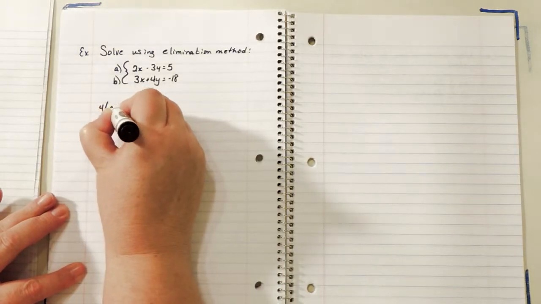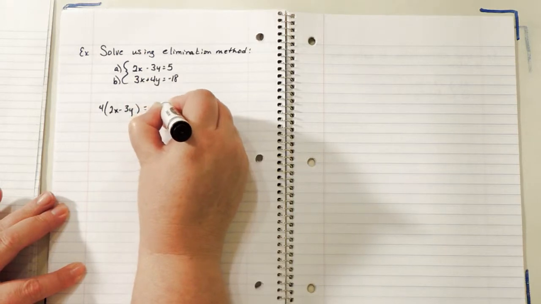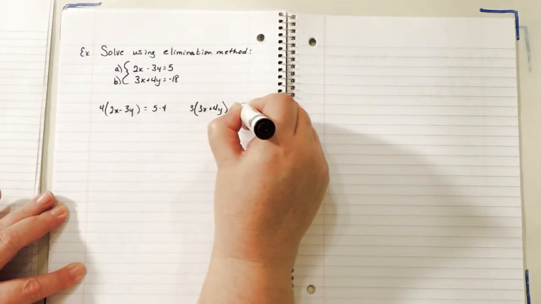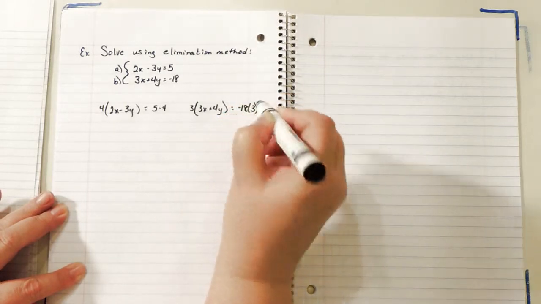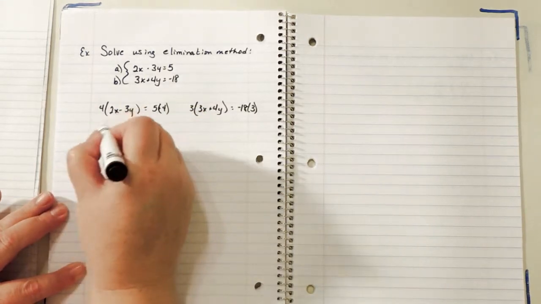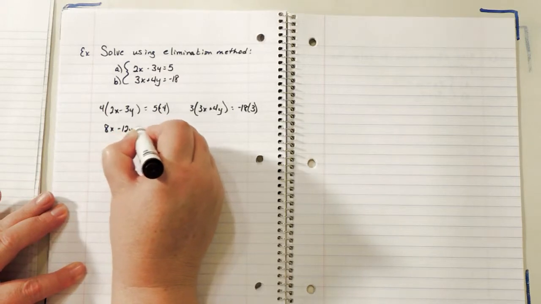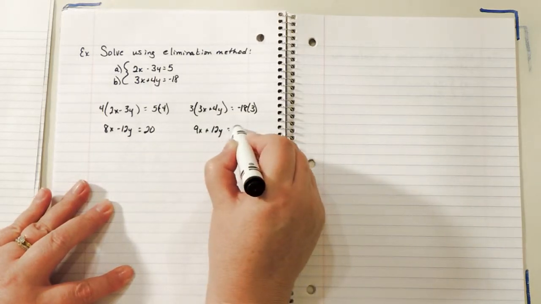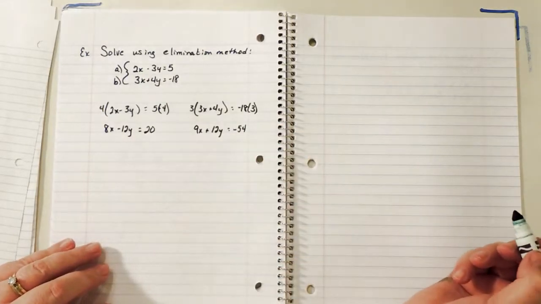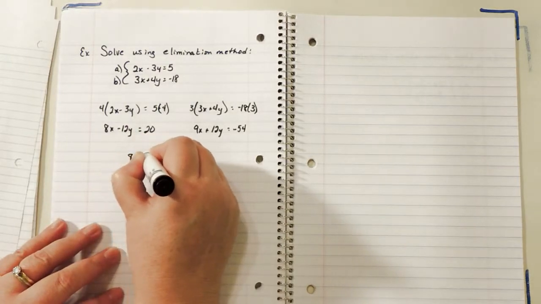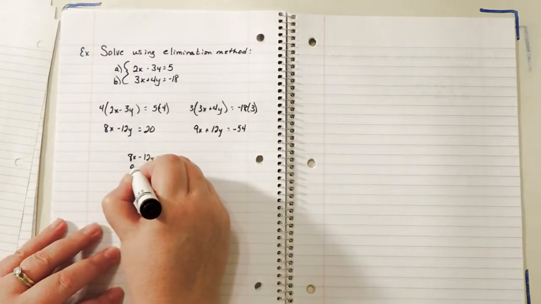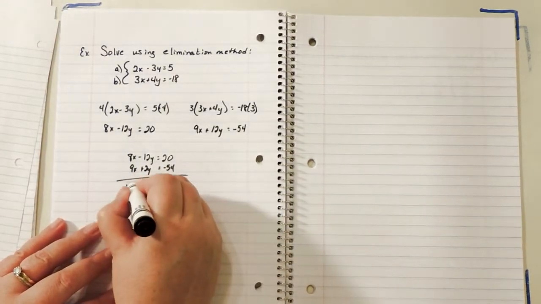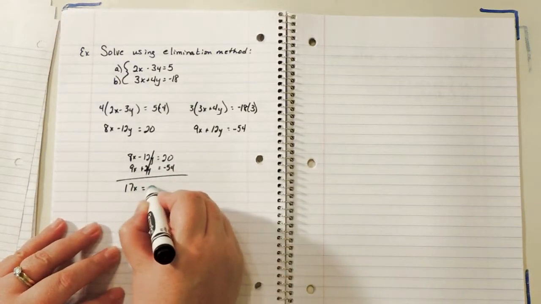So we have 4 times 2x minus 3y equals 5 times 4. And we have 3 times 3x plus 4y equals negative 18 times 3. Okay, multiply this through. This is 8x minus 12y equals 20. And this is 9x plus 12y equals negative 54. Okay, now we're going to add these together. So this is 17x, the y's cancel, equals negative 34.